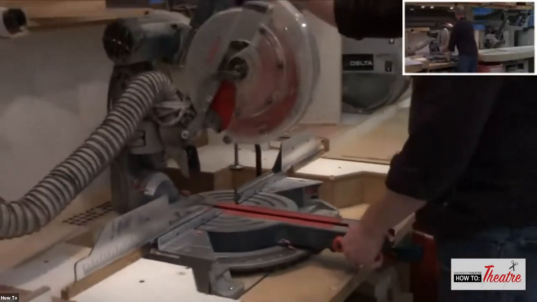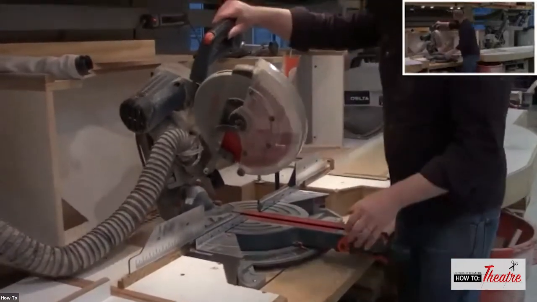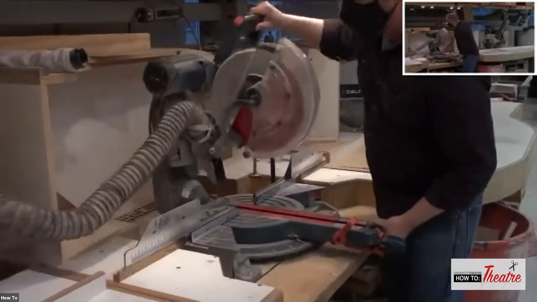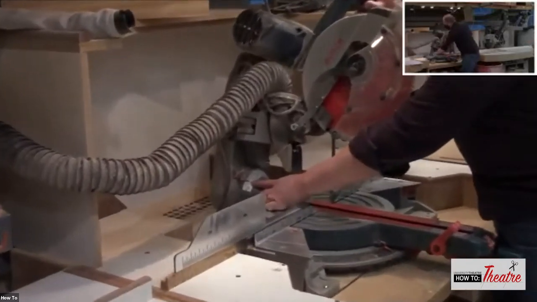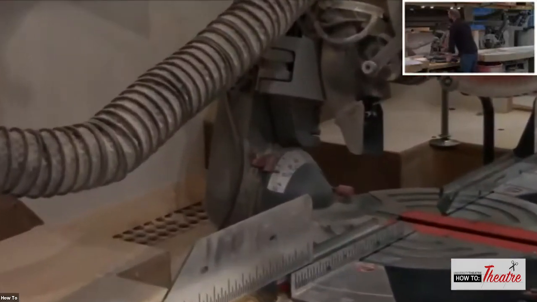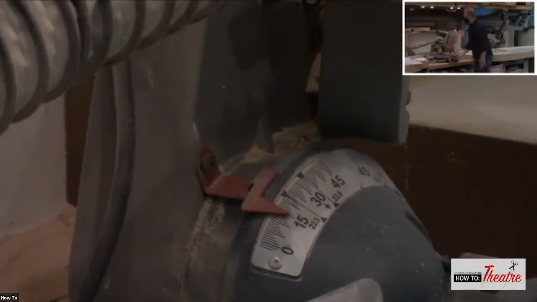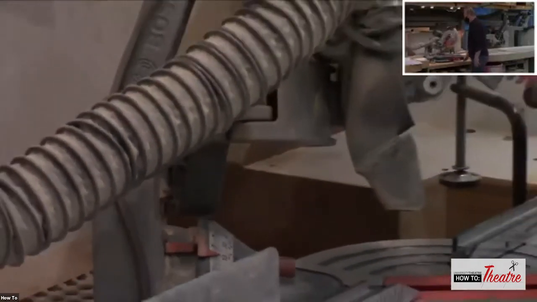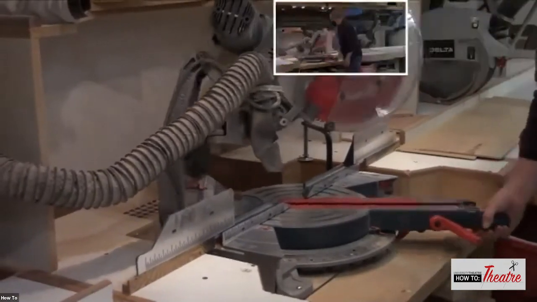And again, I'll just do the bevel. So the bevel, again, it's over on this side. I'll do it over on this side so you can see it. You can set that indicator, lock it into position, and now it's at 15 degrees. What's a lot of fun is when you get into compound angles, when you're doing bevels and miters combined.